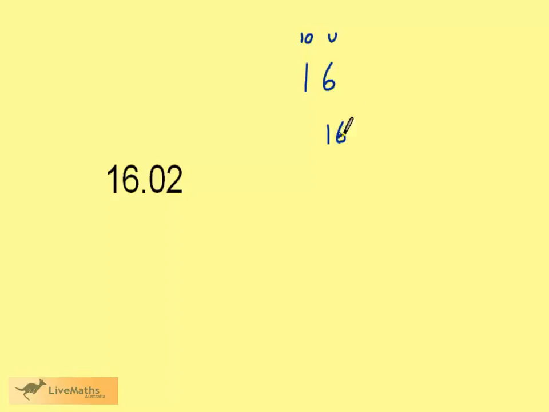So 16 can be thought of as being made up of 1 ten and 6 units. So we've established that to the left of the decimal point, this represents a 10 and this represents a unit. Now consider any digits to the right of the decimal point.